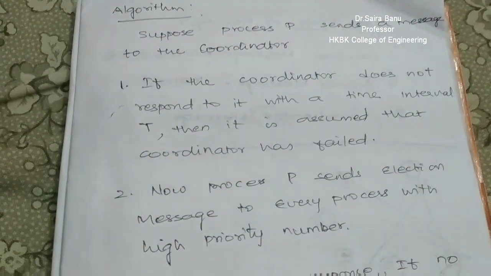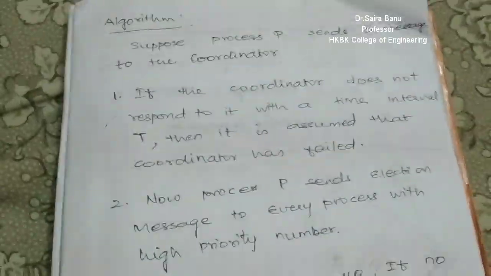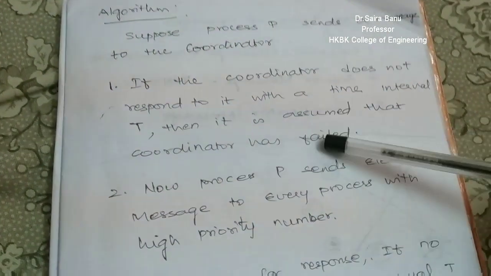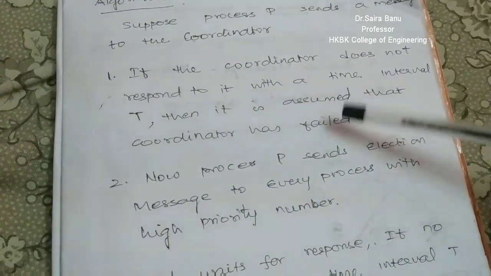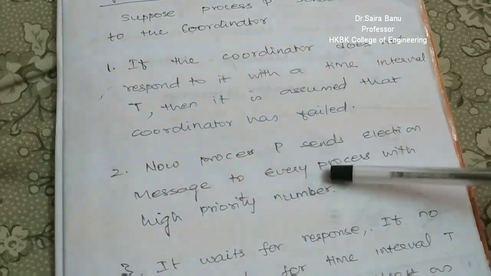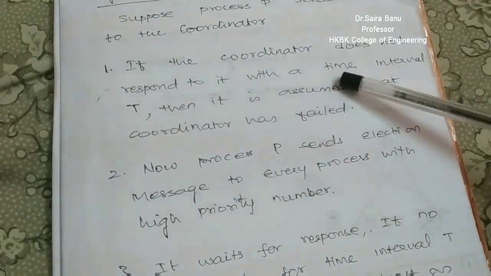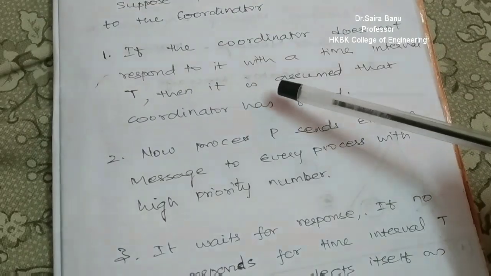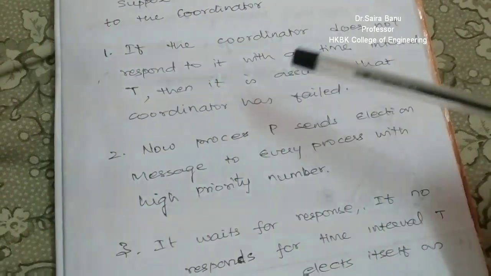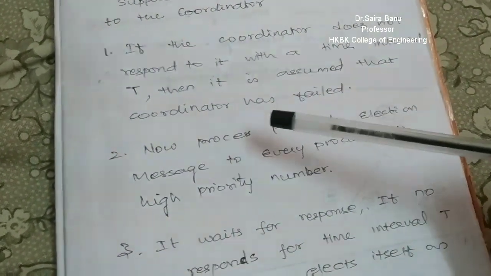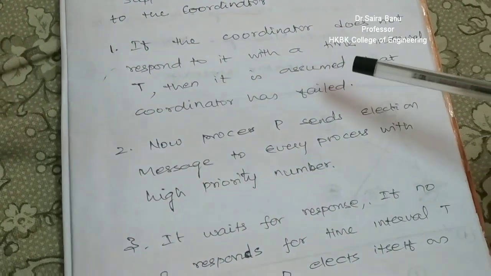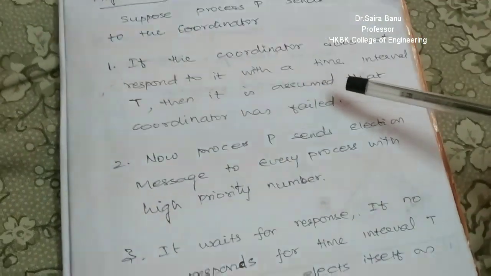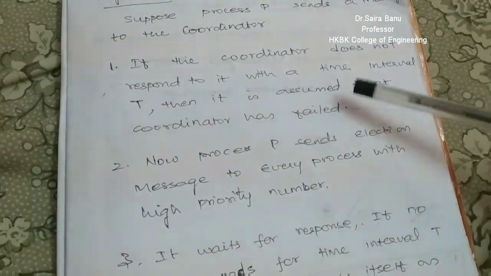Now, we see the algorithm. Suppose process P sends a message to the coordinator. Option 1 is that the coordinator can either reply back to it or it will not reply back. If the coordinator does not respond within a particular time interval t, then it is assumed that the coordinator has failed. So, if the coordinator has failed, the election algorithm has to be started, right?